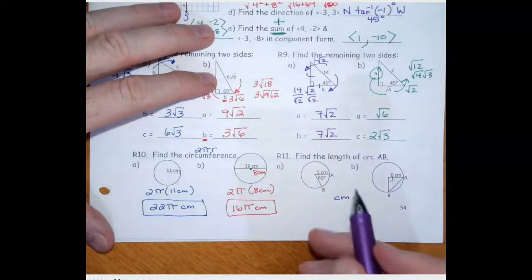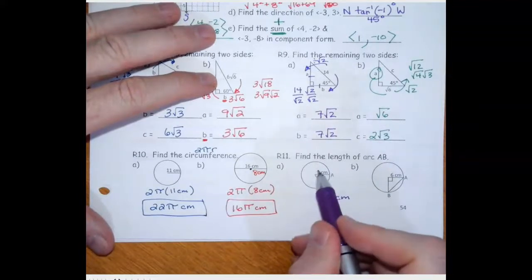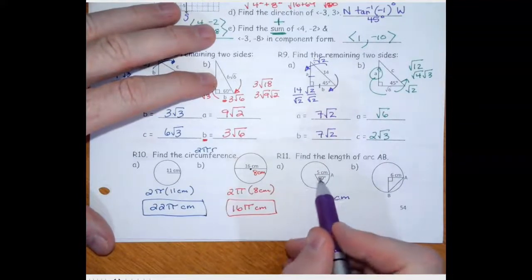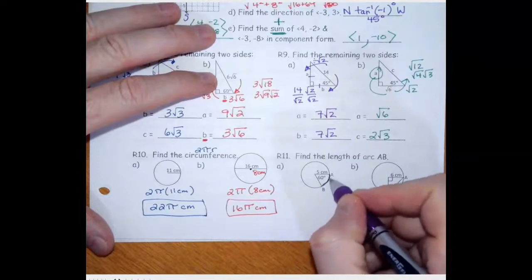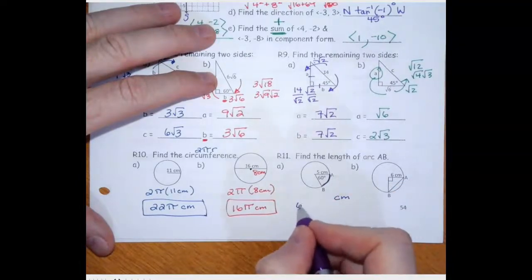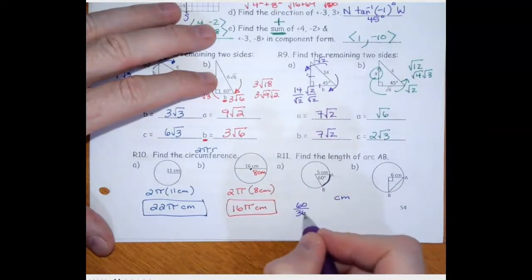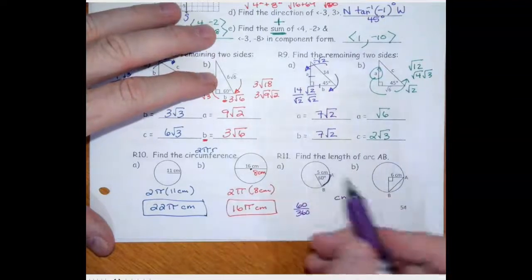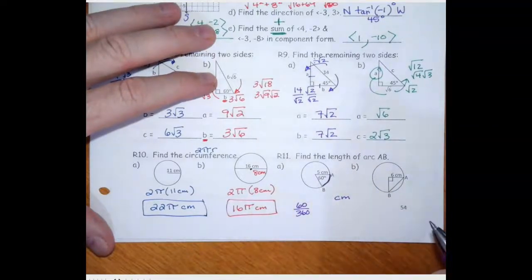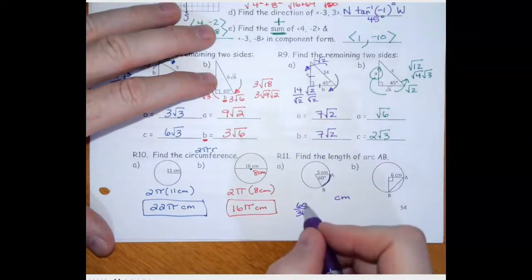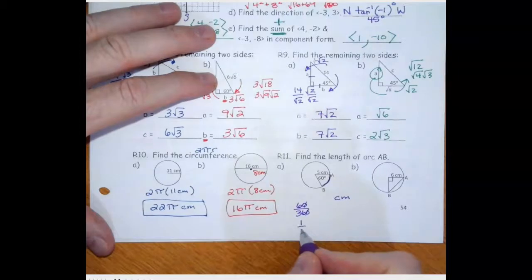Now, what you're looking at here really is, think about what the circumference would be, and think about what fraction of the circle you have. So this is 60 over 360. All the way around a circle is 360. And this is 60. 60 over 360 reduces to 1/6.